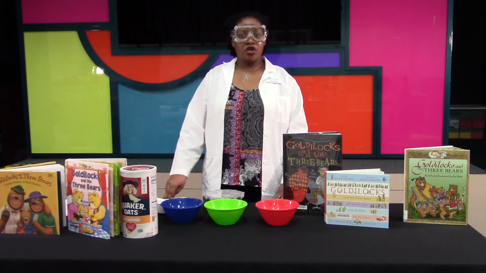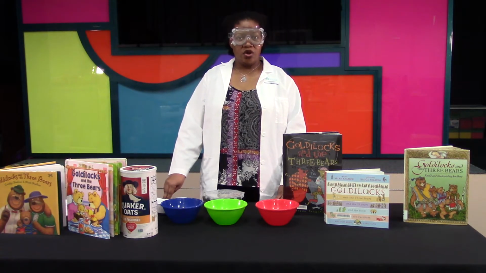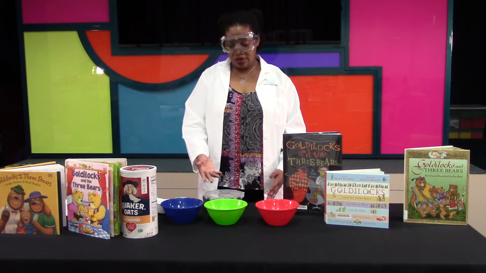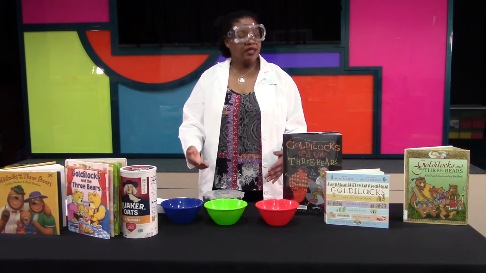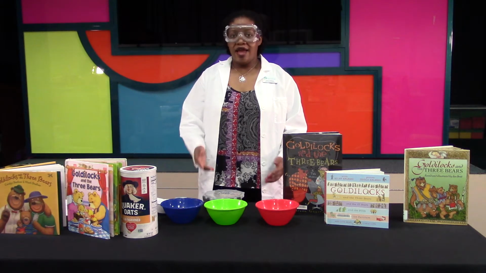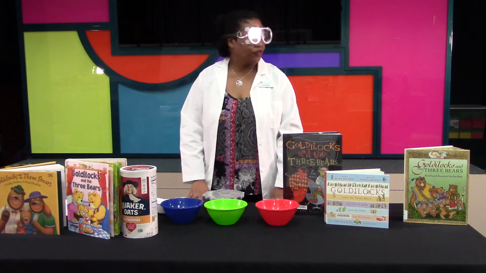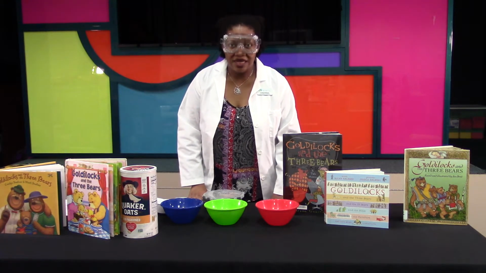We want to check Goldilocks' science and determine which bowl is indeed the hottest, which bowl is the coldest, and which bowl is just right. After 5 minutes, 10 minutes, and wait for it, 15 minutes.